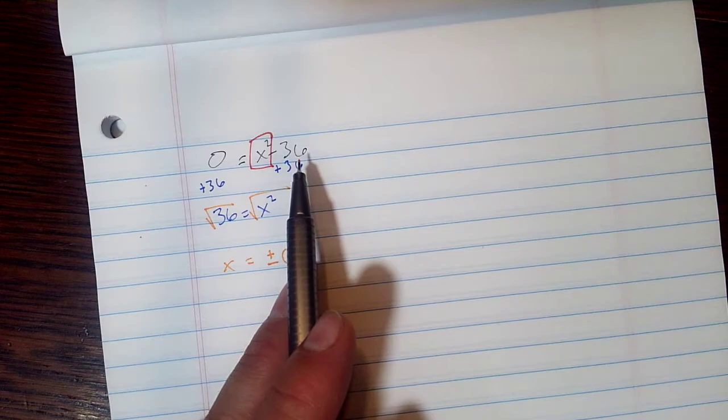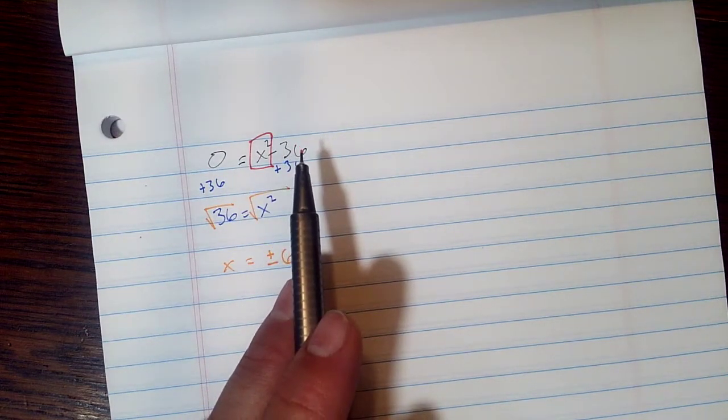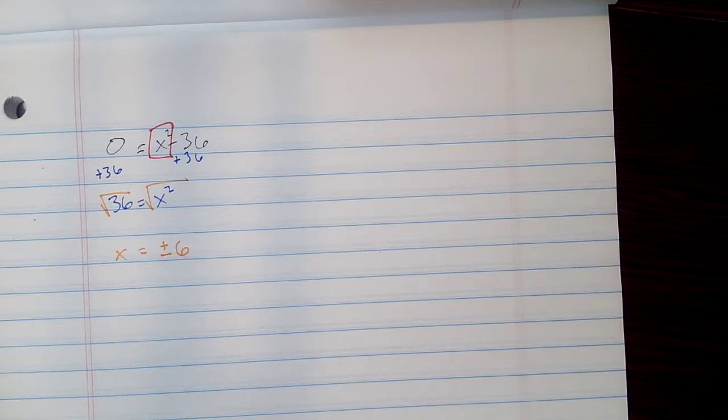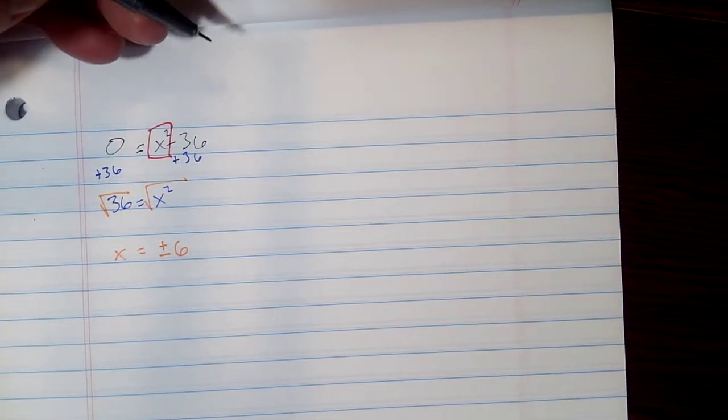If I were to check this, if I plug in 6, I get 6 squared minus 36 equals 0. Or negative 6: negative 6 squared minus 36 would equal 0. So that's our first example. Let's go through a couple more, because they do look a little scarier than stuff you're used to doing. But just take a deep breath. It's not terrible.